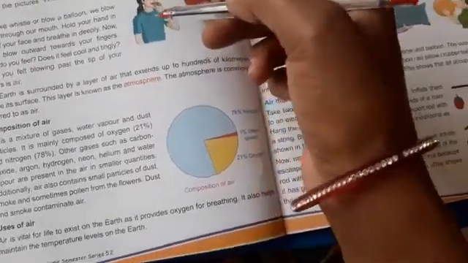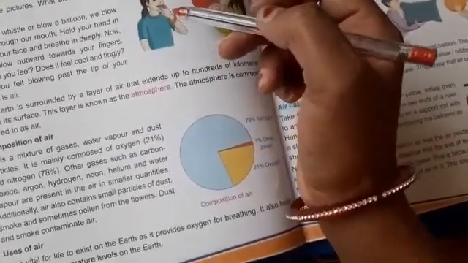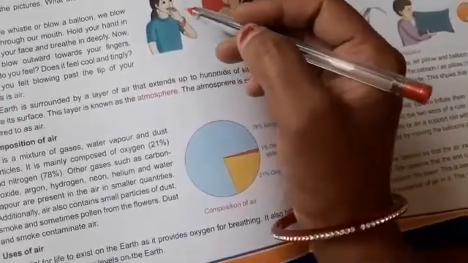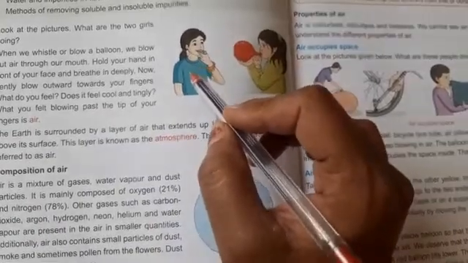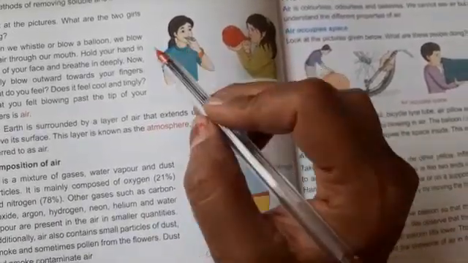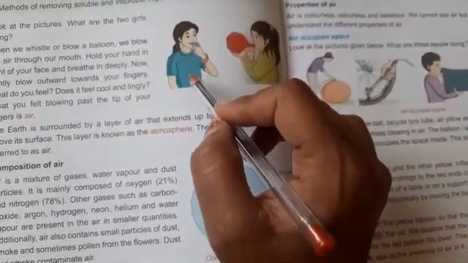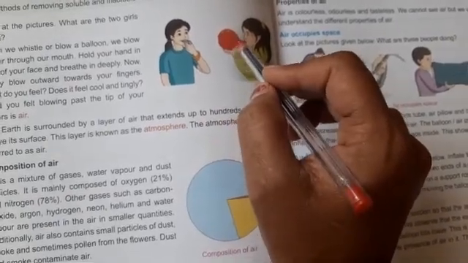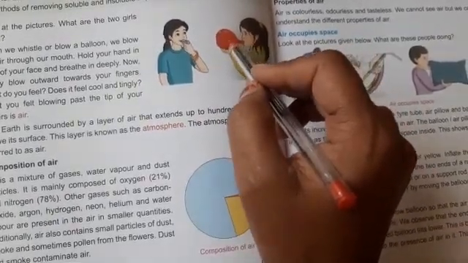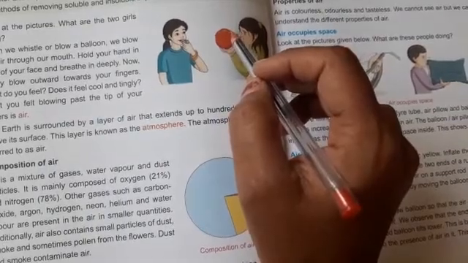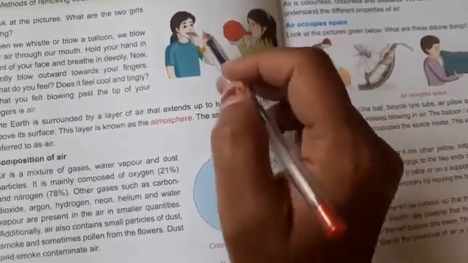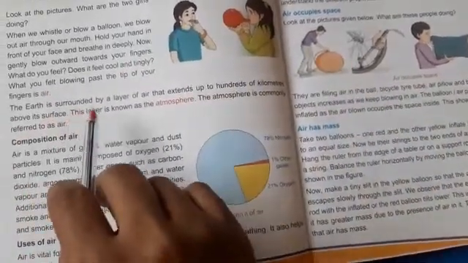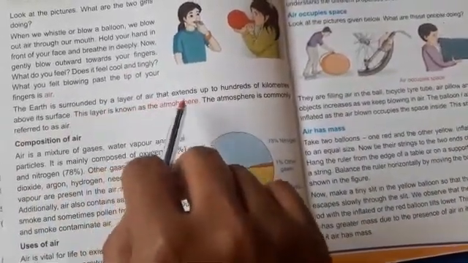That is air. When we blow a balloon, the air goes inside the balloon. Understood, kids?